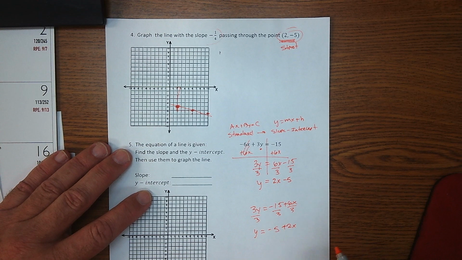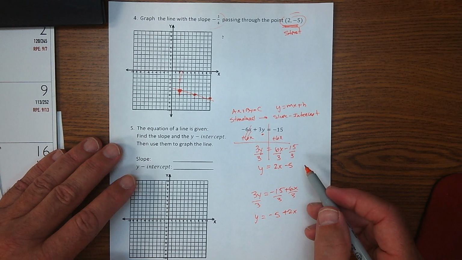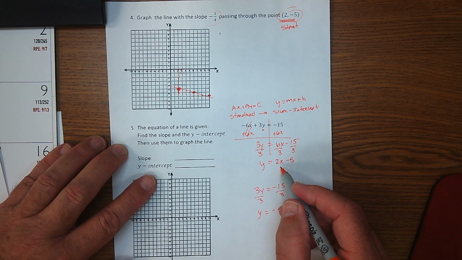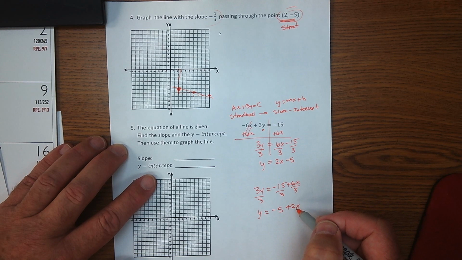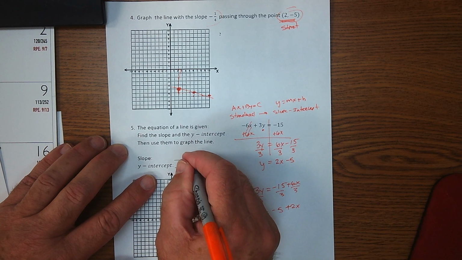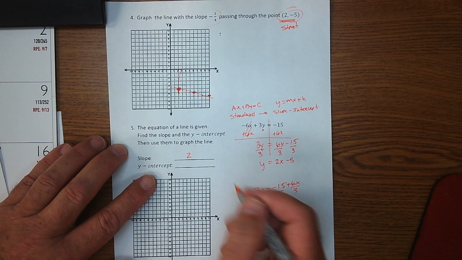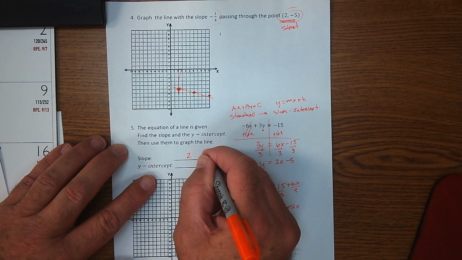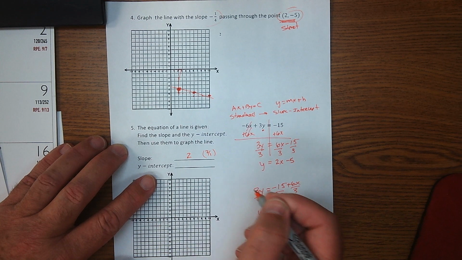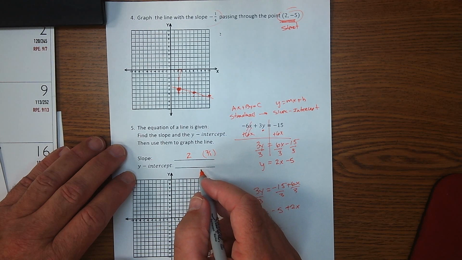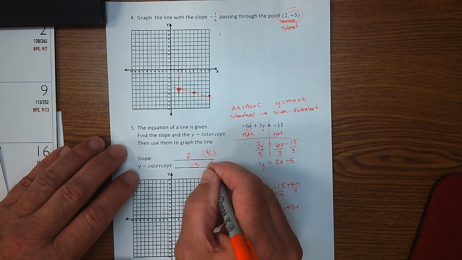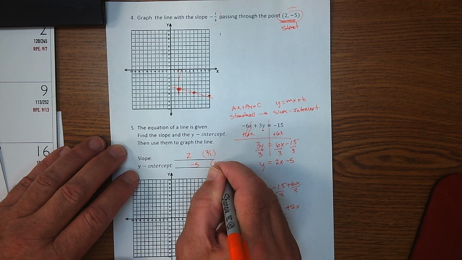It does not matter, because we're looking for the slope and the intercept. Remember, if I find the x, I find the slope. Doesn't matter if it's first or last. I can still find the slope. My slope is going to be 2. Again, for answer purposes, put 2. For graphing purposes, 2 over 1. The y-intercept is negative 5. For graphing purposes, it is (0, negative 5).